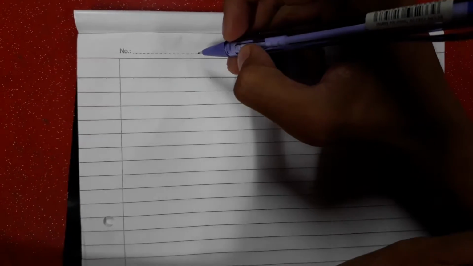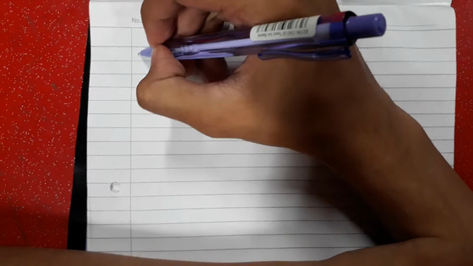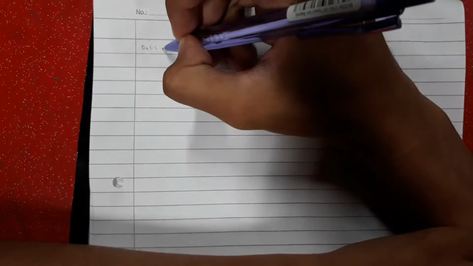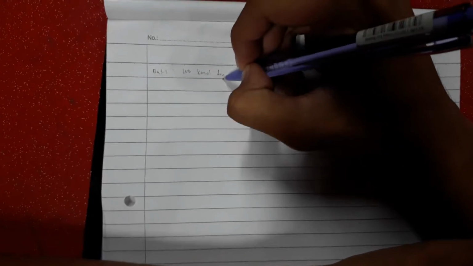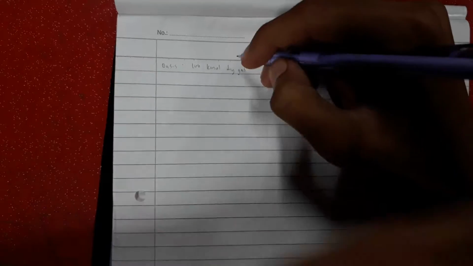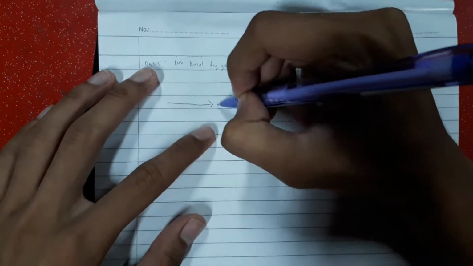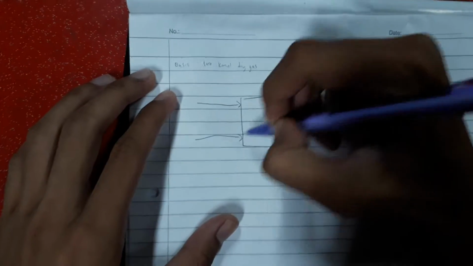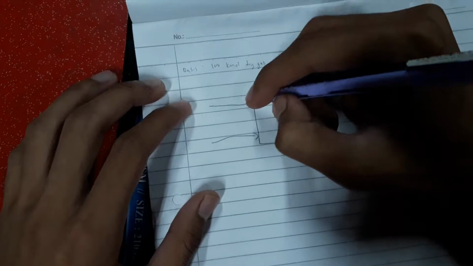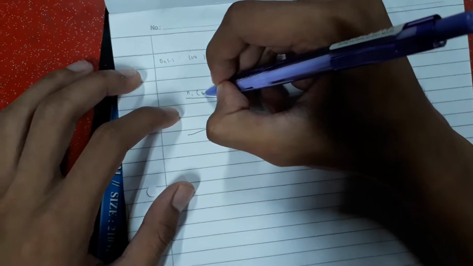Based on the information given, we will make a basis. At the product we will have a basis of 100 kilomole of dry gas. I will sketch a full diagram of the BFD. The first stream is the fuel, N1 kilomole.